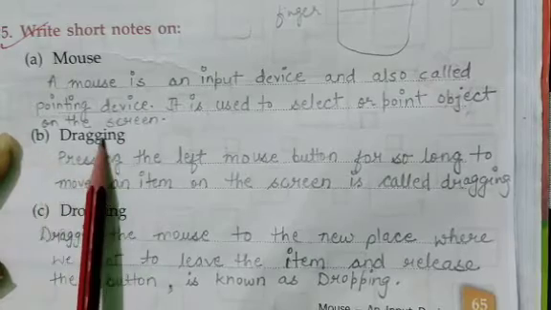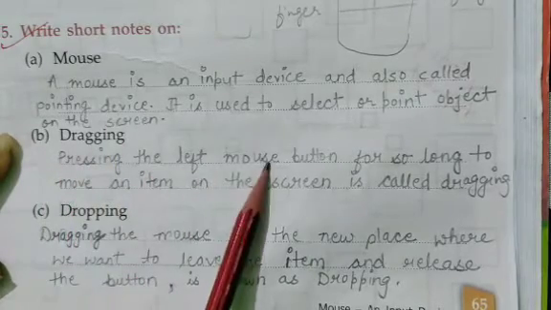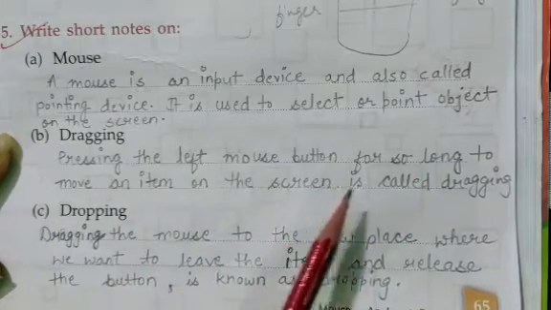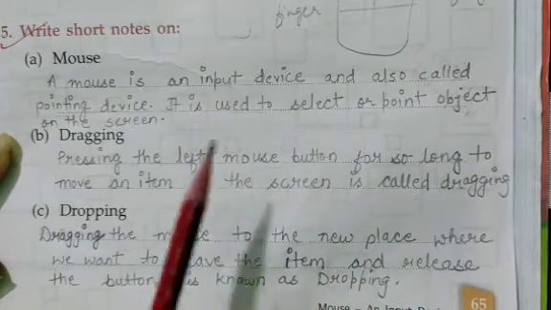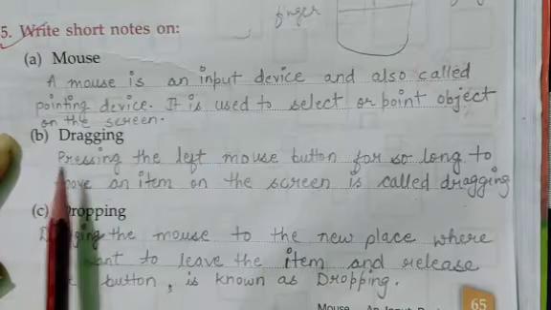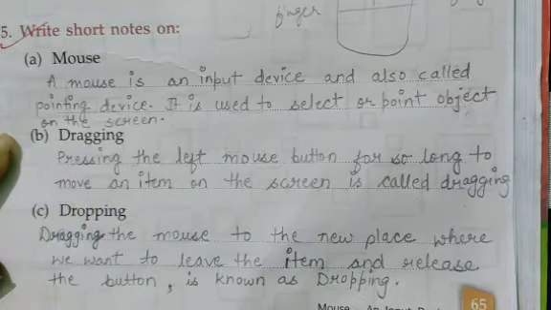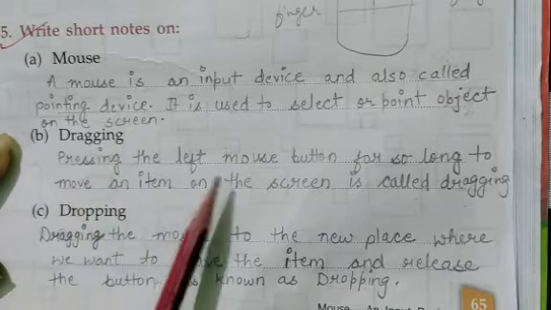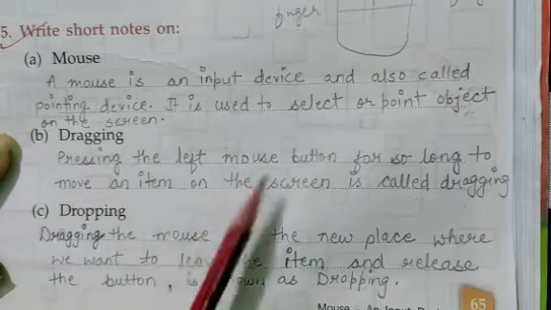Now B part, dragging. Pressing the left mouse button for so long to move an item on the screen is called dragging. See children, as I've already told you that dragging means if you want to shift any item from its place to another place is called dragging. For this you have to press the left mouse button for so long to move that item.